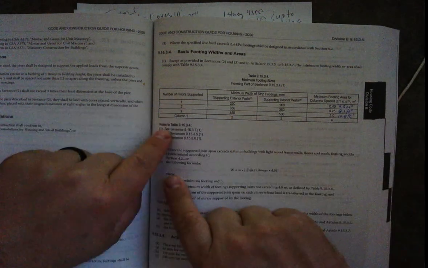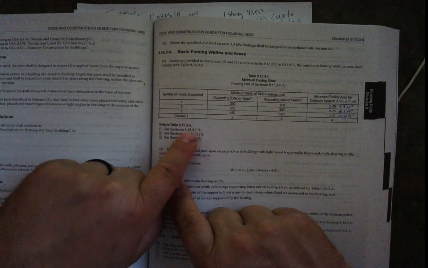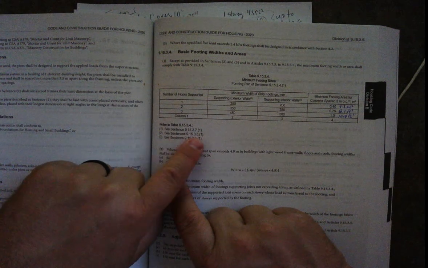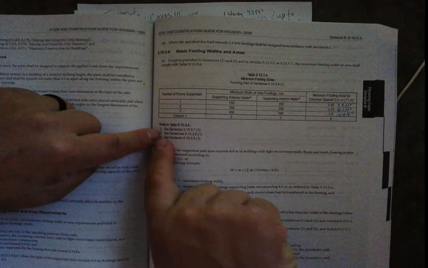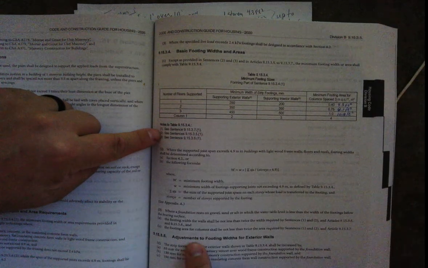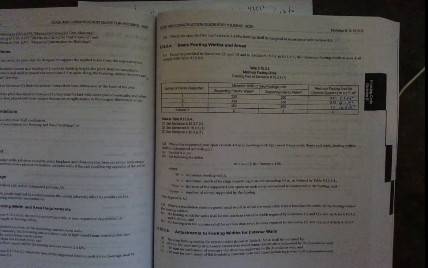But it also says notes to table 915.3.4. Take a look at sentence 915.3.7, sentence 1, or sentence 915.3.5. So if you have a look at those numbers there, there's 915.3.5, which is the second one here. And if we read what it says, adjustments to footing widths for exterior walls. So that's a standard footing for just a wood frame construction with siding or stucco on the building, right? If there's different materials put in place, that footing needs to be made larger to accommodate the extra weight bearing down on it so it doesn't sink into the ground.